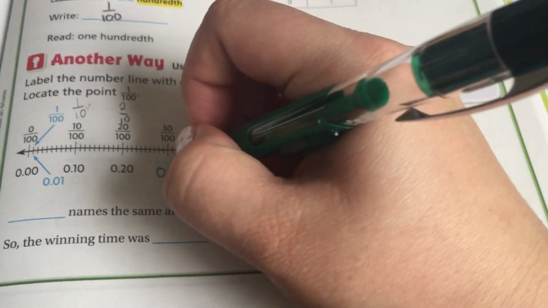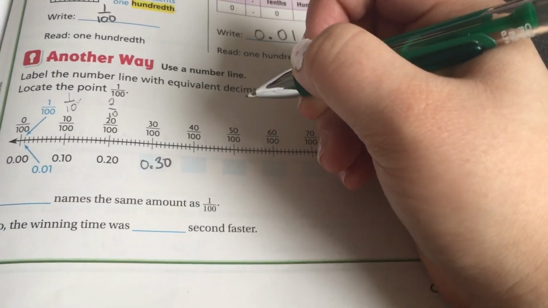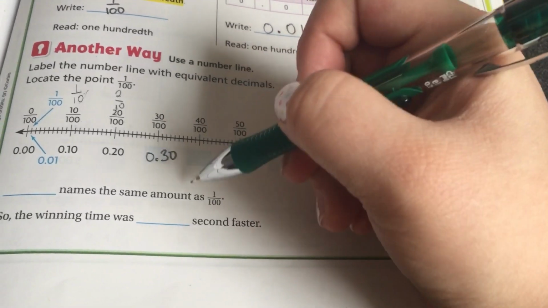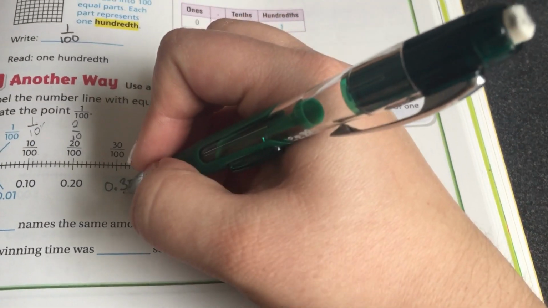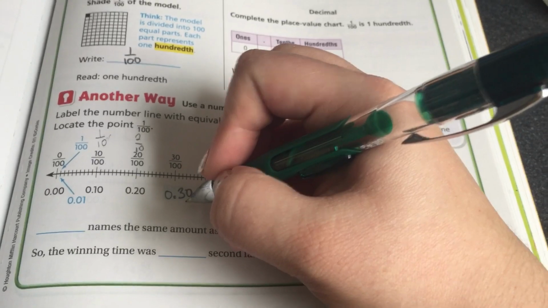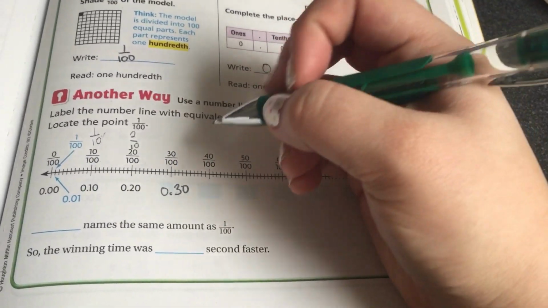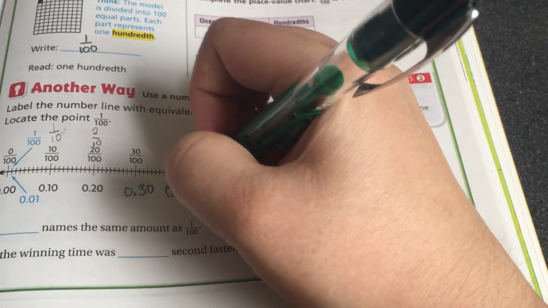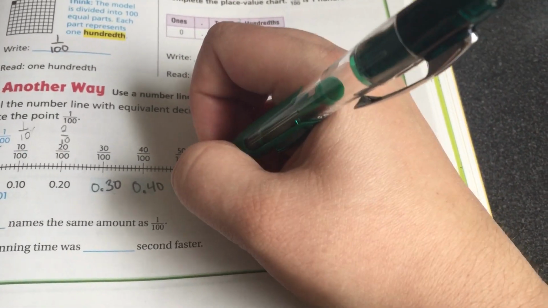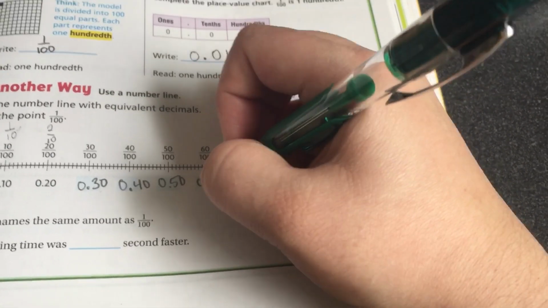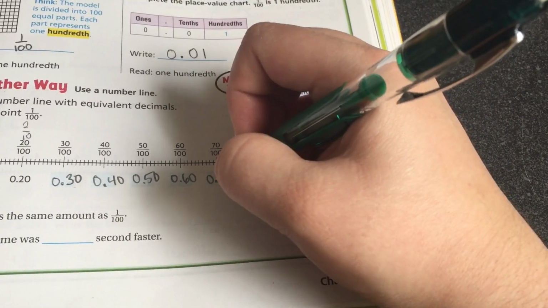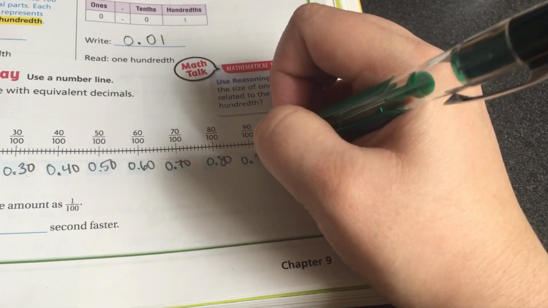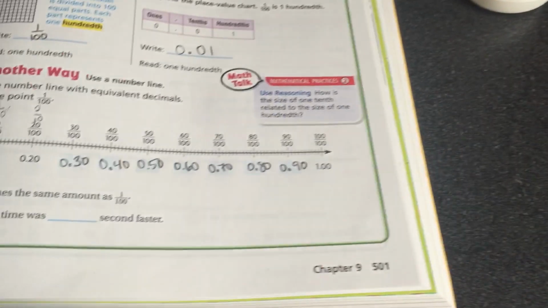So this one would be 0.30. That'd be 30 hundredths, just like the fraction. Because this is 3/10, and we know that 3/10 is 30, so that would be 30 hundredths. And you do that all the way down to make it match the fraction. All the way up to 1.